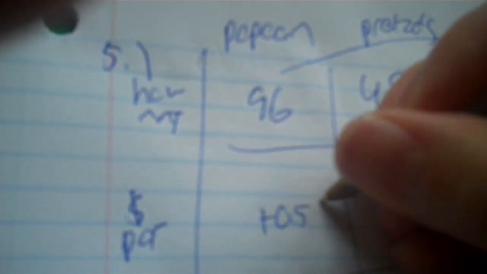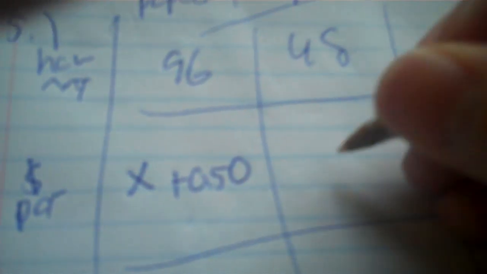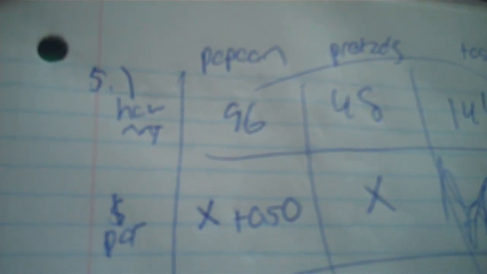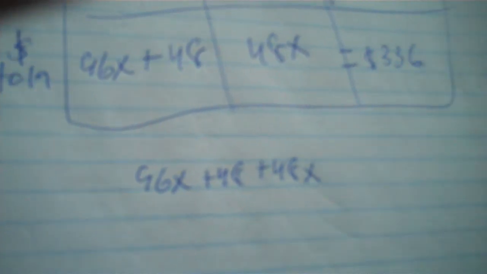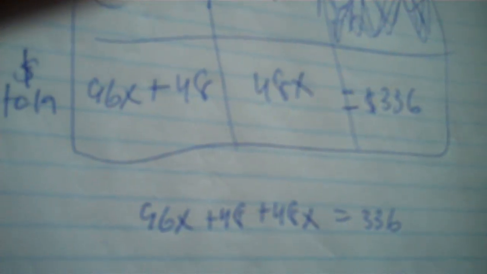Okay, the only thing left is 50 cents, but it says more. So popcorn costs 50 cents more, so I put plus 0.50 with popcorn, and I use X here and X here. You don't need Y when you have that more than that plus. So that's 48X. Parenthesize that and distribute. Remember, that means multiply. 96 times x, 96x. 96 times 0.50 is 48. So that's the only equation I need right now. So 96x plus 48 plus 48x equals 336.